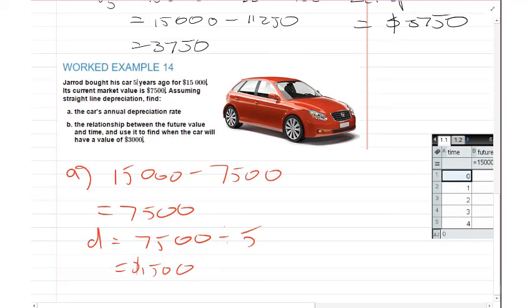Oops, I meant to get rid of that before. So, well, let's just keep it up here. Jared bought his car 5 years ago for 15 grand. Its current market value is 7.5 grand. Assume straight line depreciation, so that's a flat rate one we're talking about. The car's annual depreciation rate. As you can see, my lovely writing, this was actually from last year. We have to work that in a particular way.